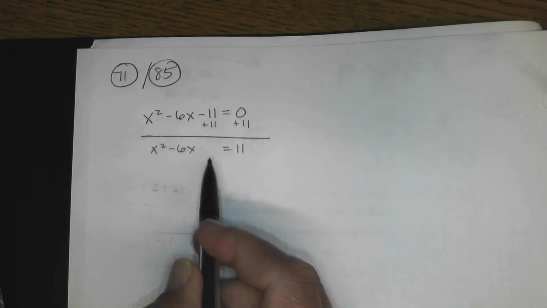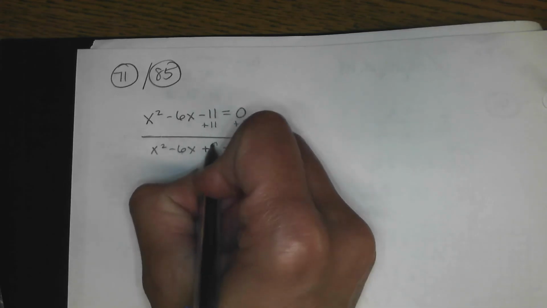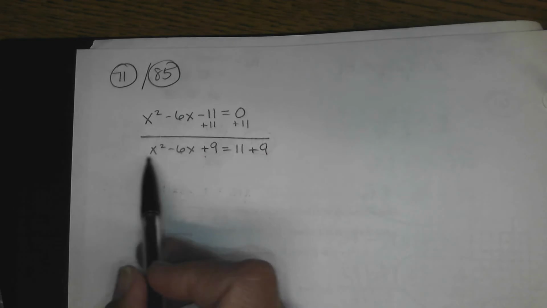71 says solve the quadratic by completing the square. Was it the completing the square part? Okay, I'm not crazy concerned with that, but the way I teach completing the square is to add your 11 over. I leave a space there, and I take half of this term and square it. So half of this is negative 3, right? And square that, and that will give me that perfect square trinomial format that we've been talking about.